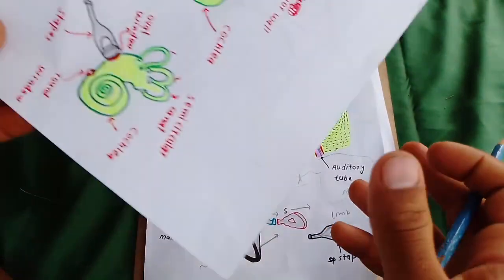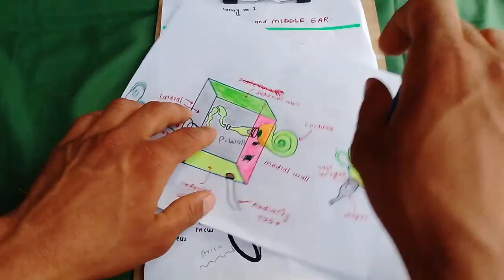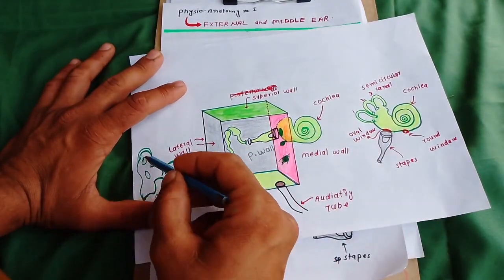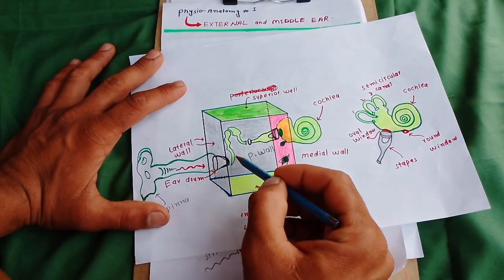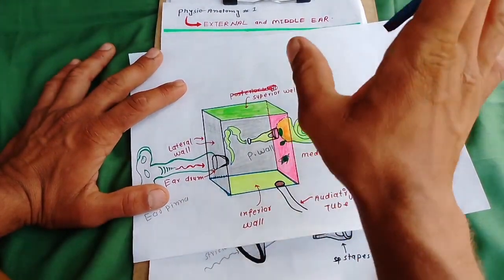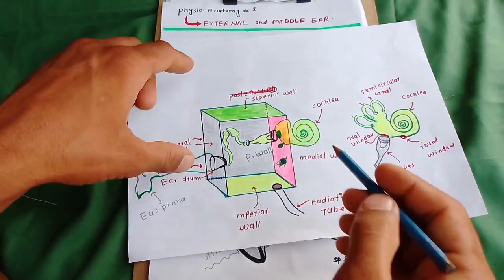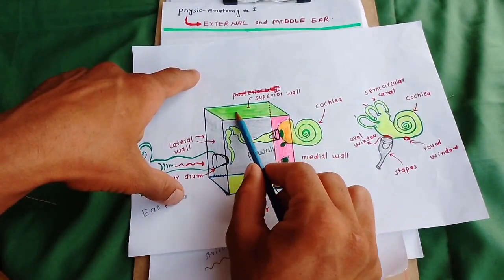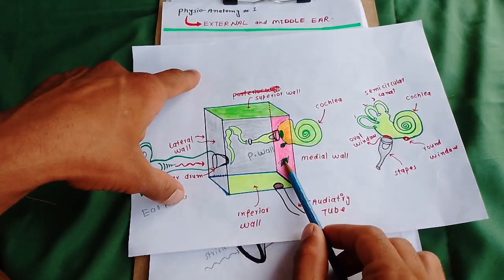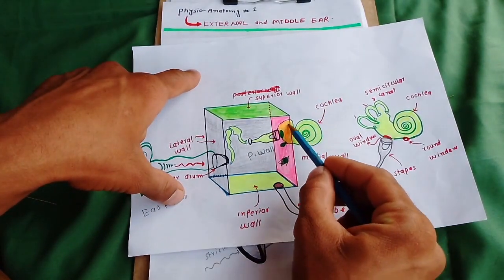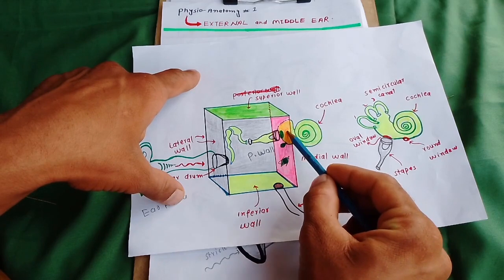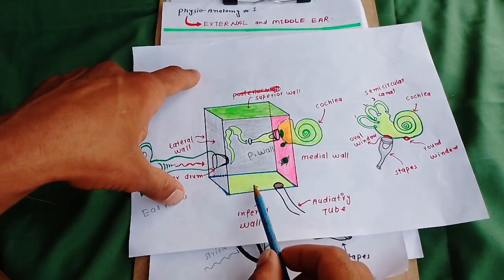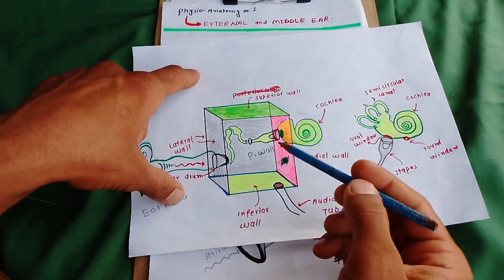Look at this diagram. This is the real diagram. This is the ear pinna, the ear canal. This is the eardrum. This is the malleus, incus, stapes. This is the cavity of the middle ear. This is the superior wall of the cavity. This is the medial wall. Here is the cochlea and vestibular apparatus. This is the lateral wall where the eardrum is present. This is the inferior wall.